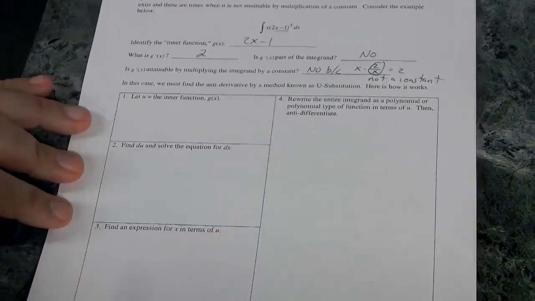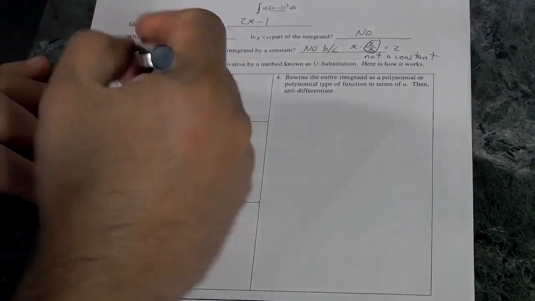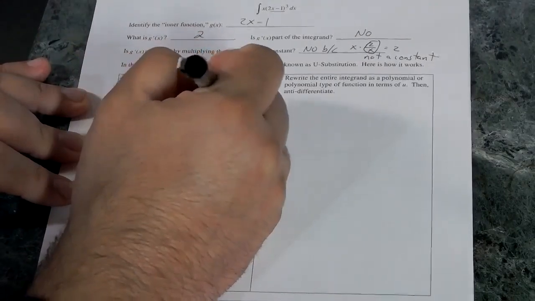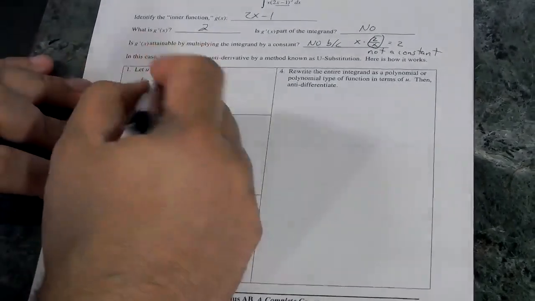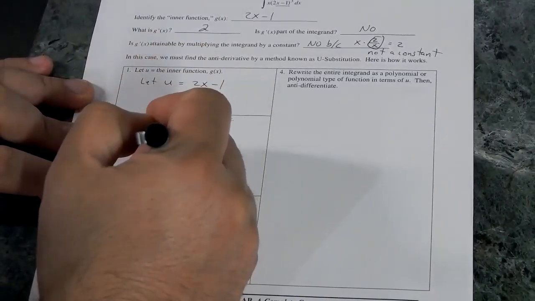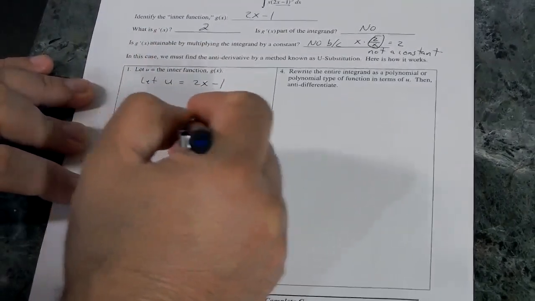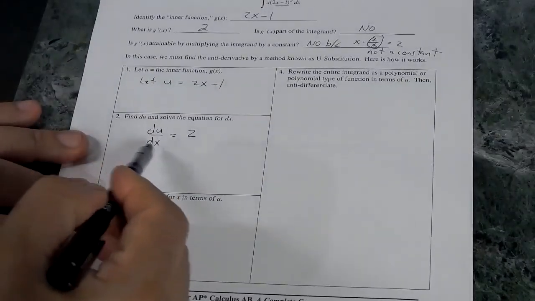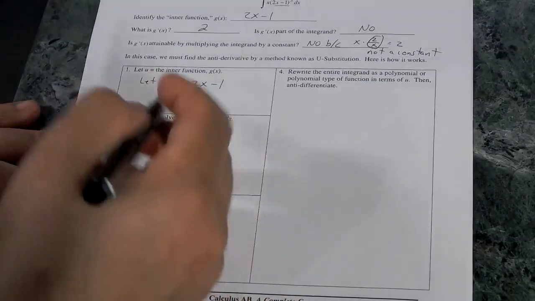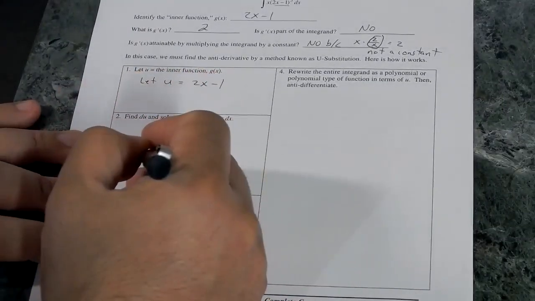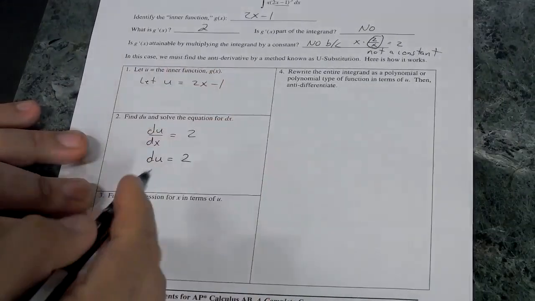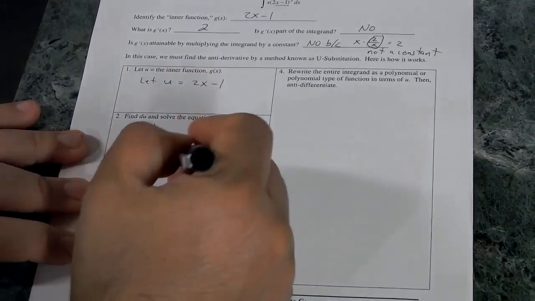First, let's identify the inner function for this problem. We're going to say let u be 2x minus 1. Find its derivative. The derivative of u, du over dx, is 2. But I always want to just get rid of this dx. So from now on, when you take the derivative, we're just going to say du. We'll take the derivative, and then we're going to tag along that dx right here.